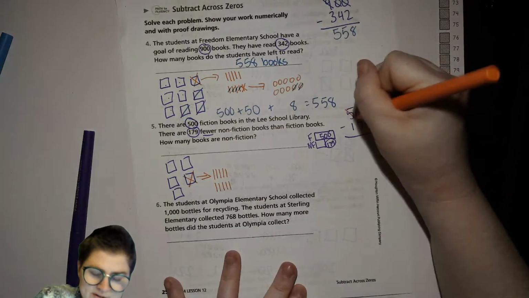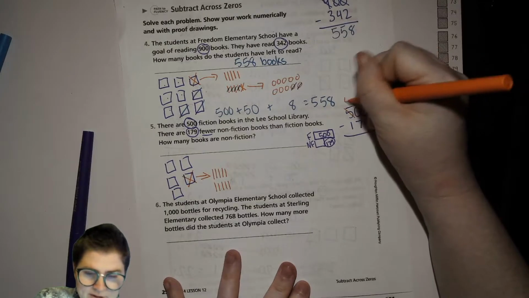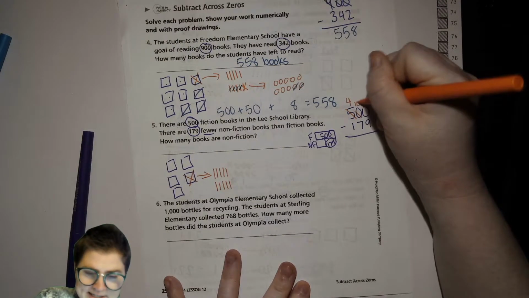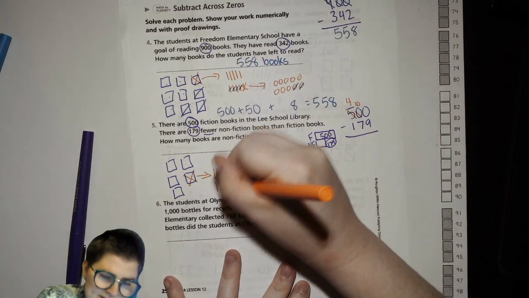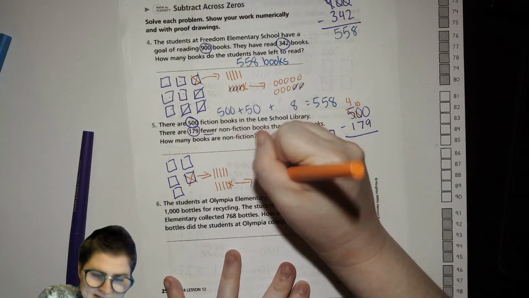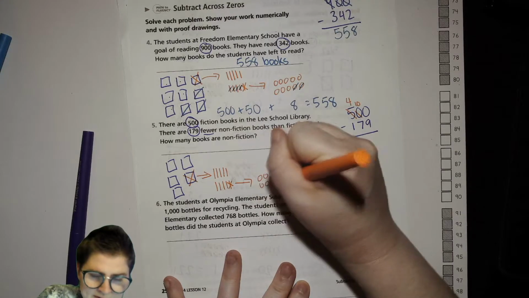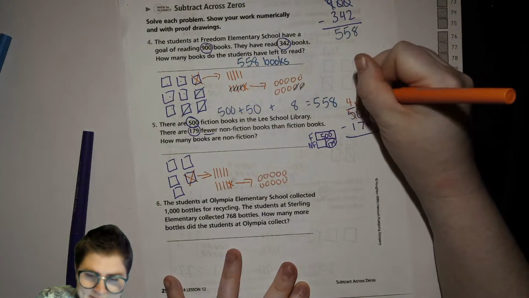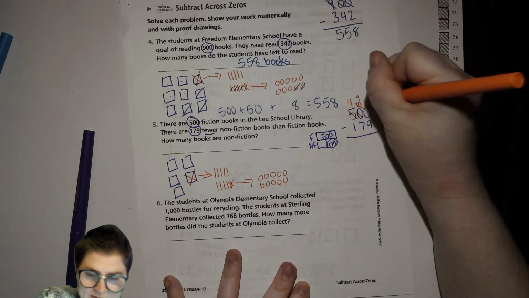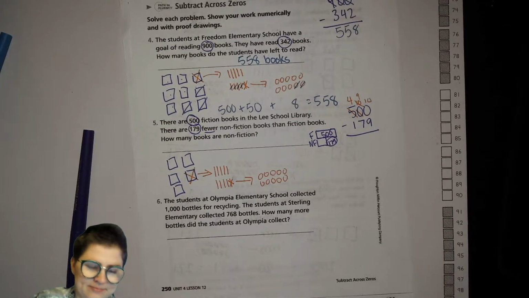Take one of our hundreds, leaving 4, turning that into 10 tens. Take one of those tens, turn it into 10 ones. Take one of those tens, turn it into 10 ones.